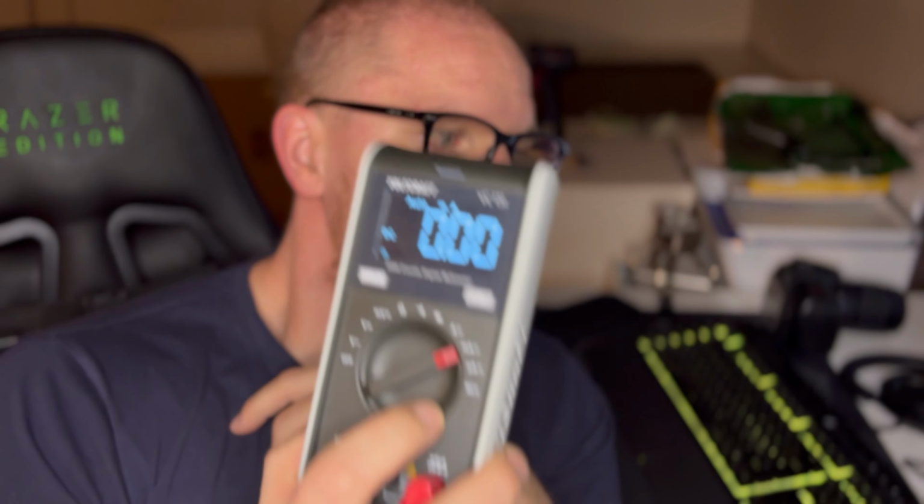But this one, I will look up a new one, a more accurate one, so I can measure capacitors, because that will be included in what I want to learn. I don't have anything more for today.